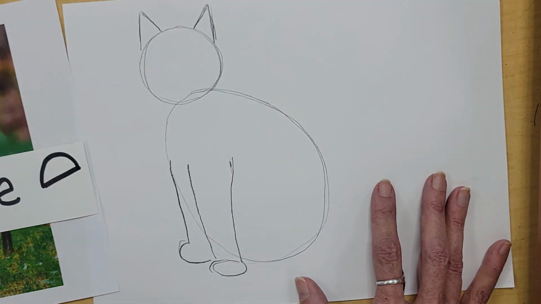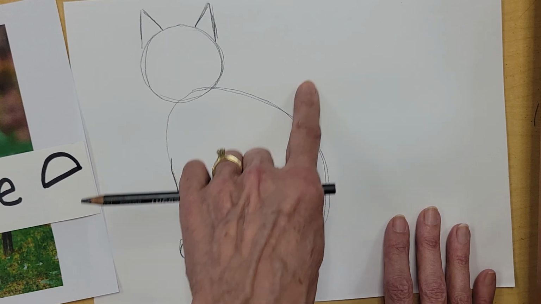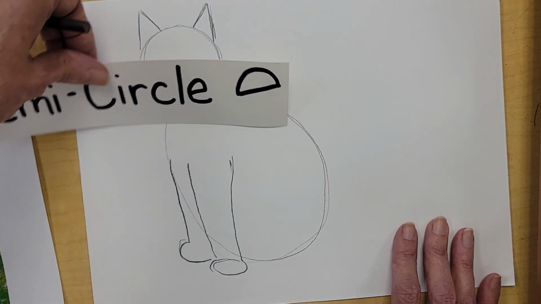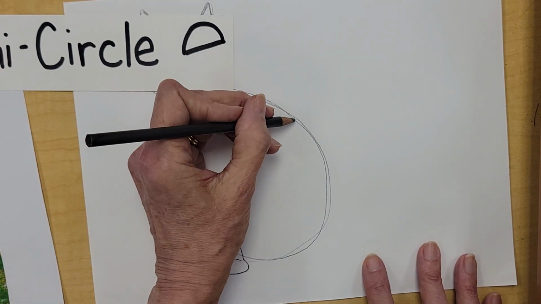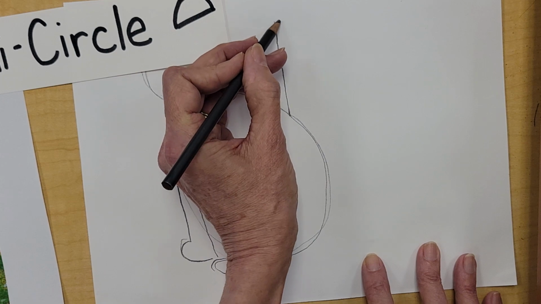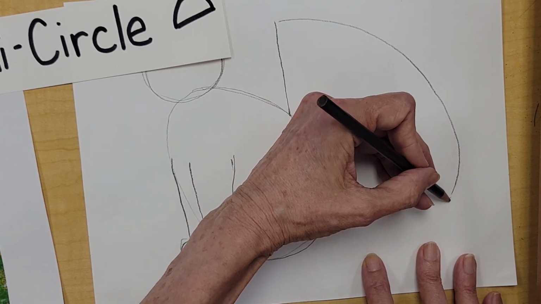So I have to think. I don't want the tail to be here where the cat's head is. The tail's going to be back here. So I can come back on the back side of my cat and add in that big semicircle tail.